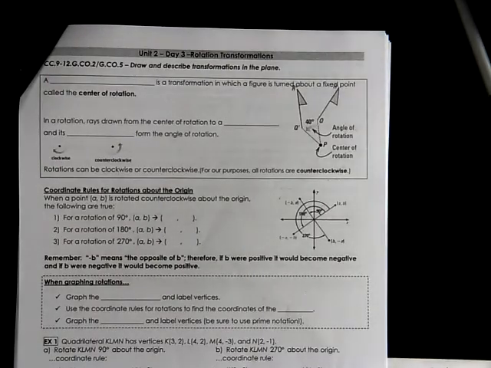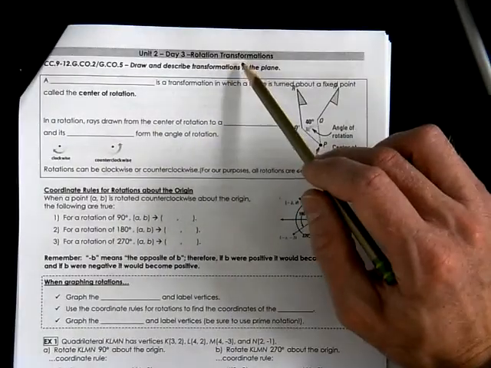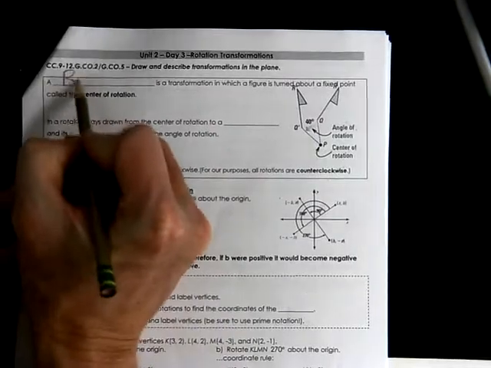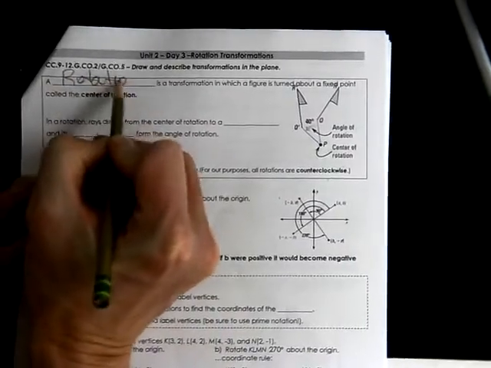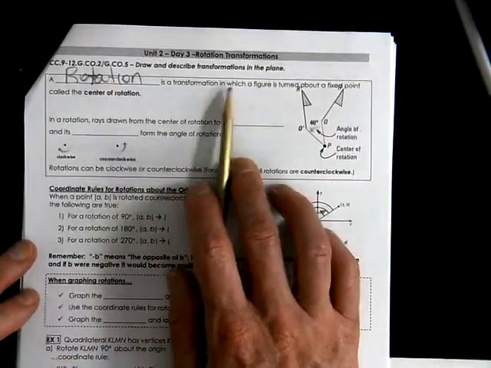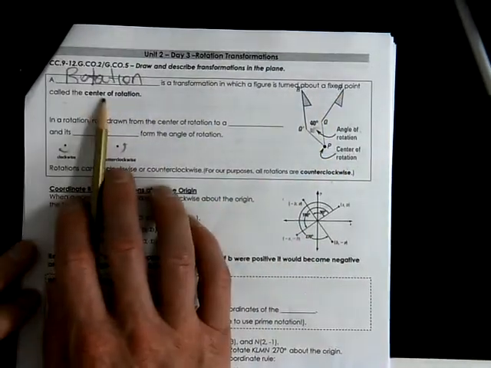This is geometry, working on rotations, a type of transformation. A rotation is a transformation in which a figure is turned about a fixed point called the center point.